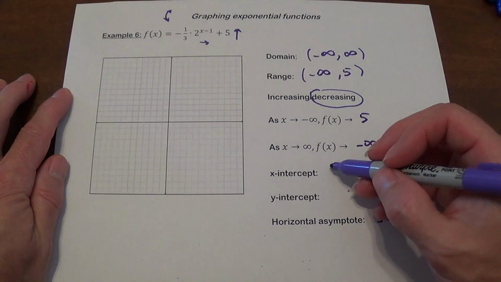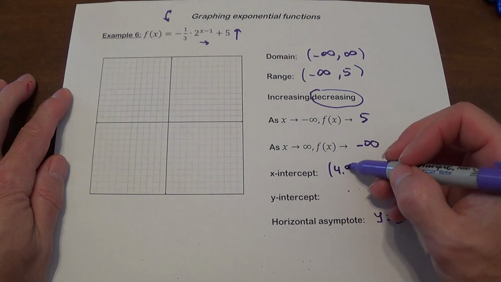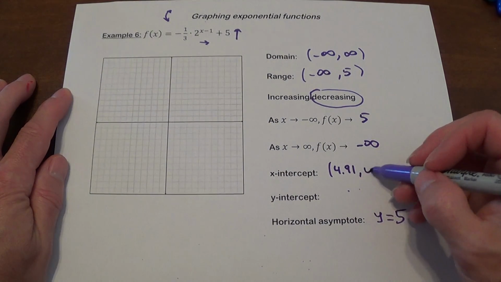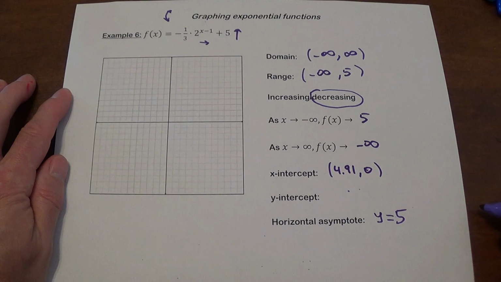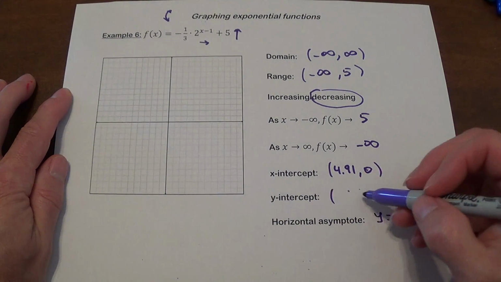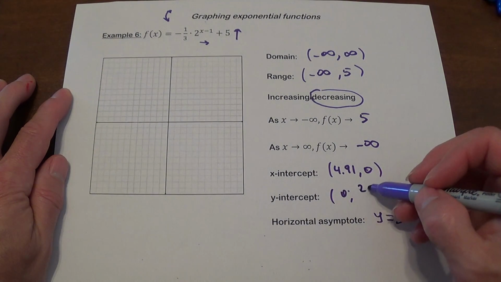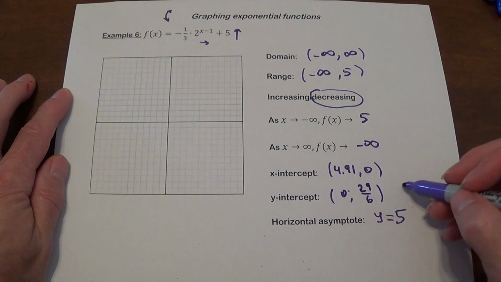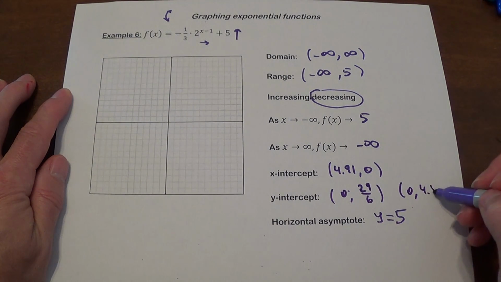Our x-intercept here, kind of tough to figure out manually. It's going to be about 4.810, and our y-intercept is going to be 0.296, which is approximately 4.83.